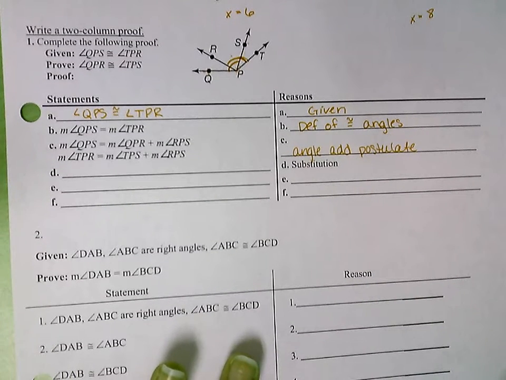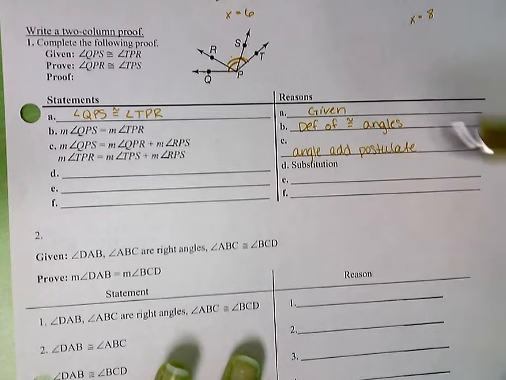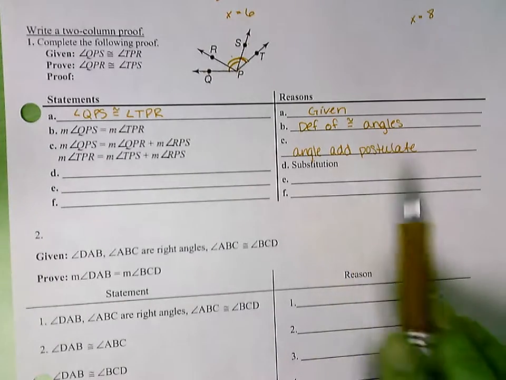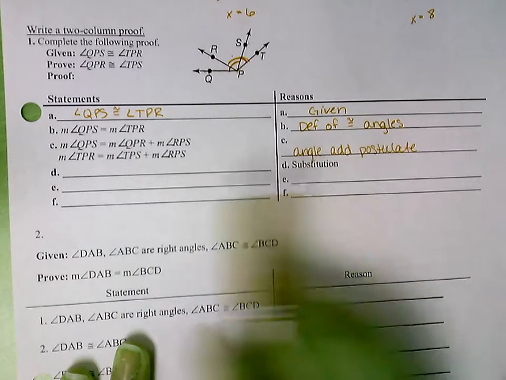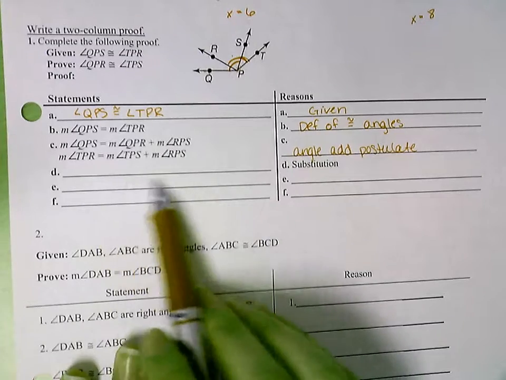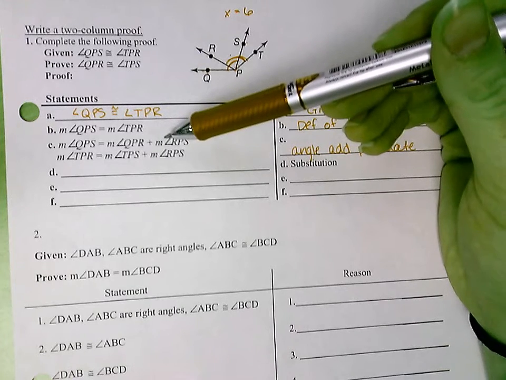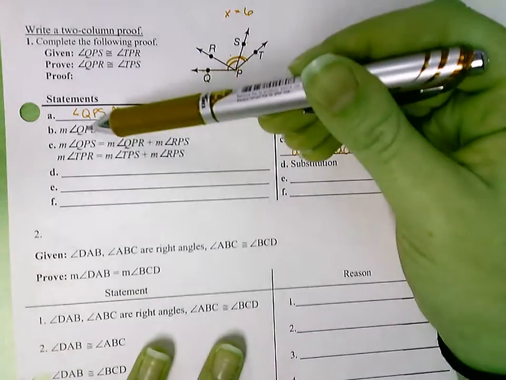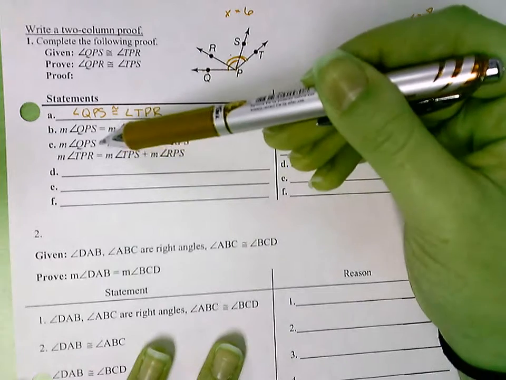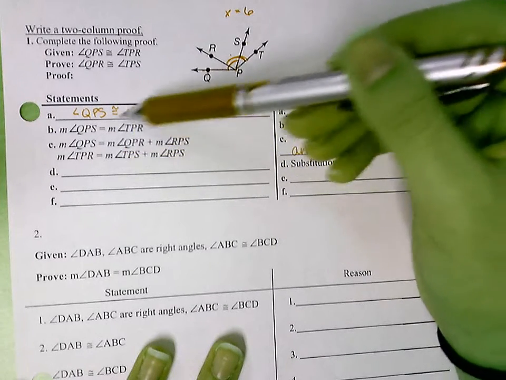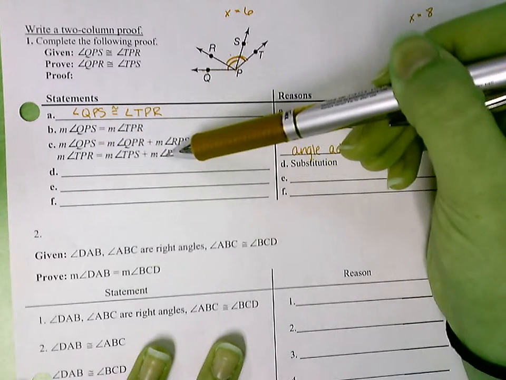Moving along here, somehow I need to substitute something to get my statement. I'm going to use what I had previously written down. Up here I have QPS equals TPR, right? I have a QPS, and it's equal to something else besides TPR, and TPR is equal to something else.